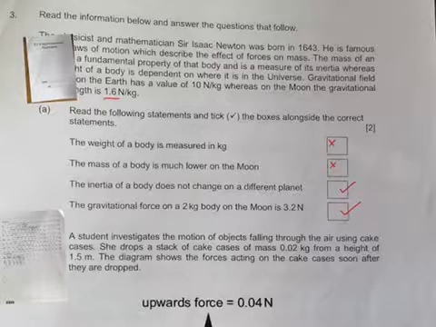It's worth 2 marks. The weight of a body is measured in kilograms. Well, that's incorrect because weight is measured in newtons and mass is measured in kilograms. So that's why that's incorrect. Remember, weight equals mass times the acceleration of gravity. So that's why it's in newtons.